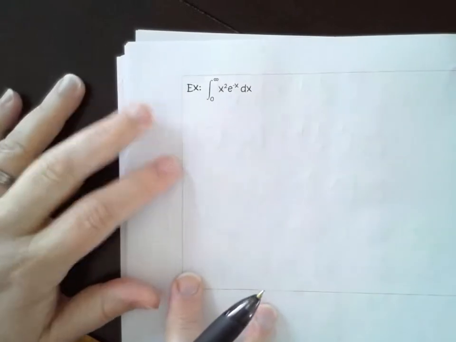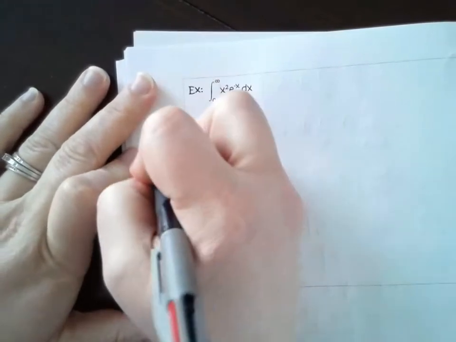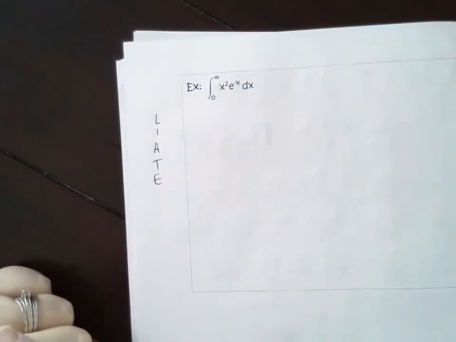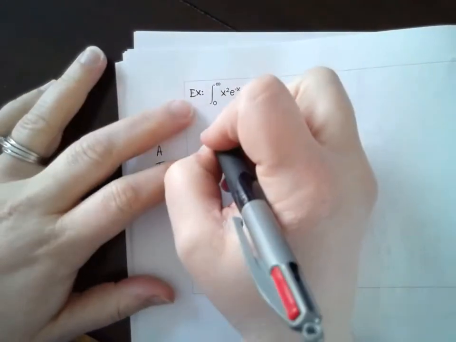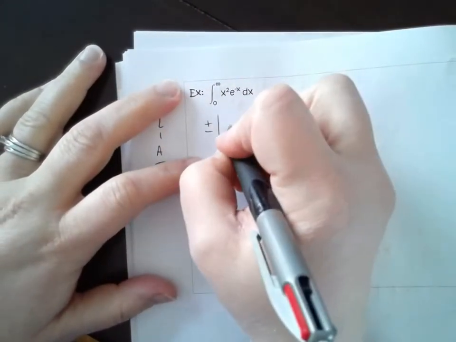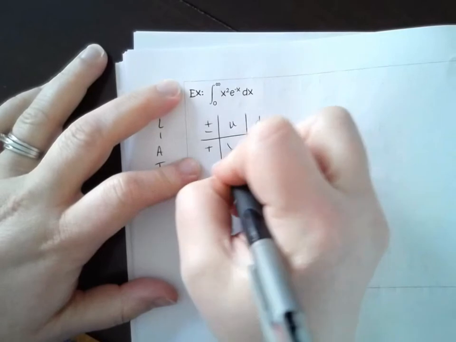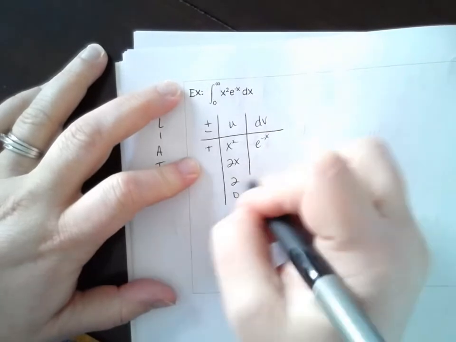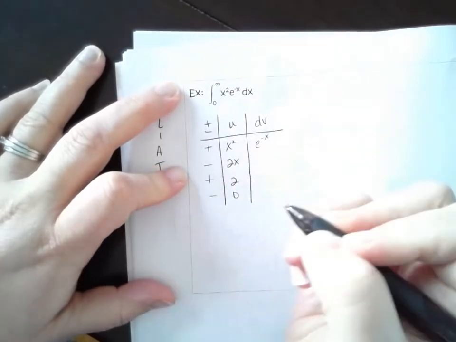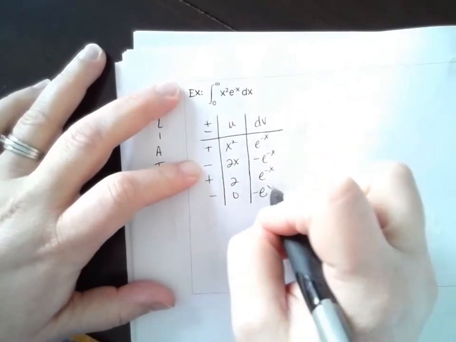Last one. I see an algebraic and a transcendental, so what I'm going to do is, when I integrate, I'm going to use integration by parts, and I'm going to use my tabular method with the LIATE. And I'm actually going to do that first to get it out of the way. We start with a positive x squared e to the negative x. I'm just going to quickly move down till I get to my 0. These alternate, and these are just going to go back and forth, alternate as well.